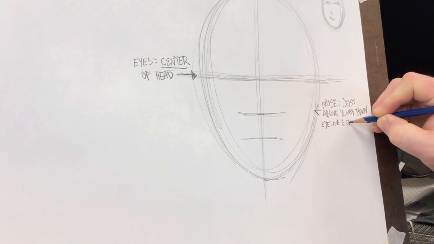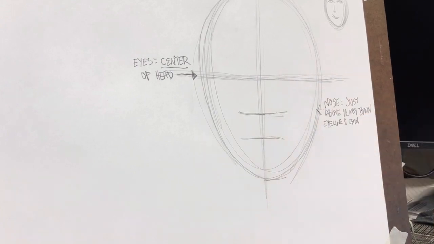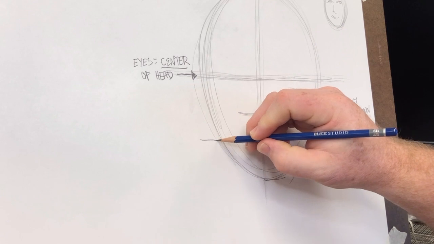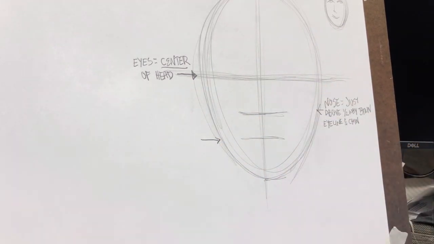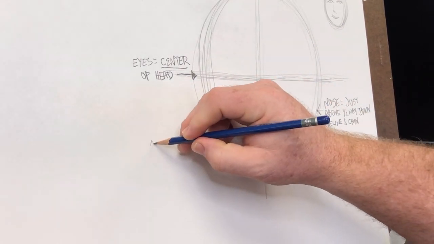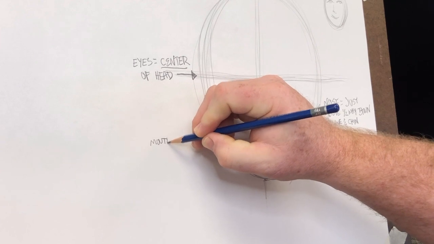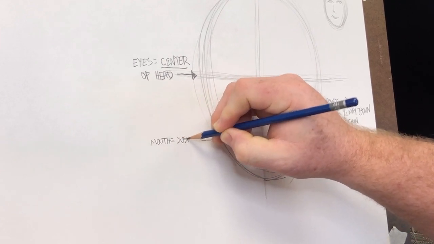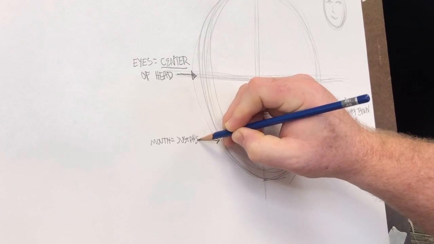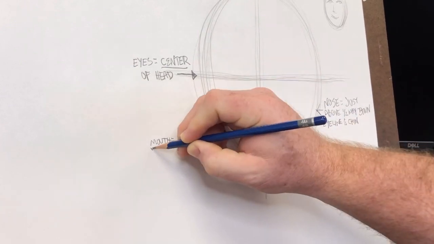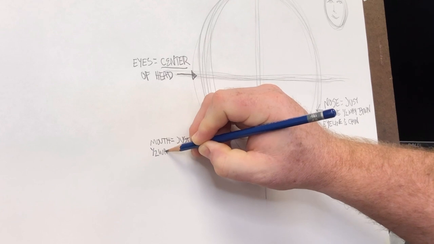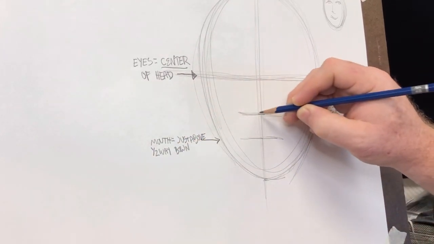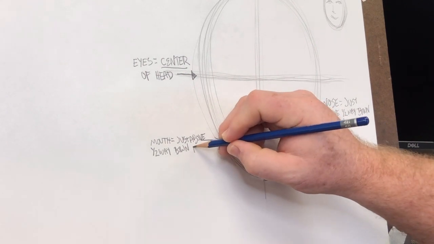I'd like to get to the point where you actually have this memorized. Mouth line. You remember what I said that was? Mouth equals just above halfway between nose line and chin.